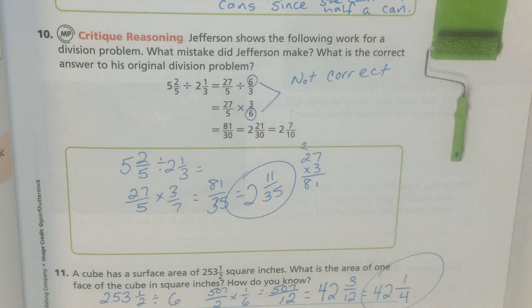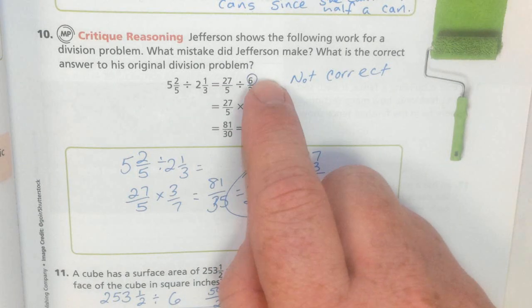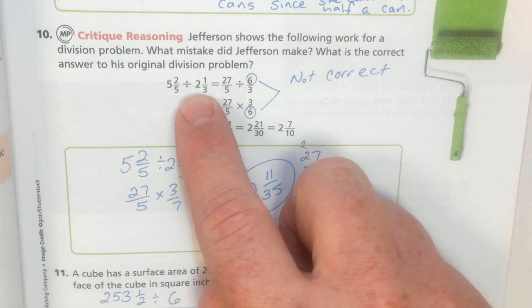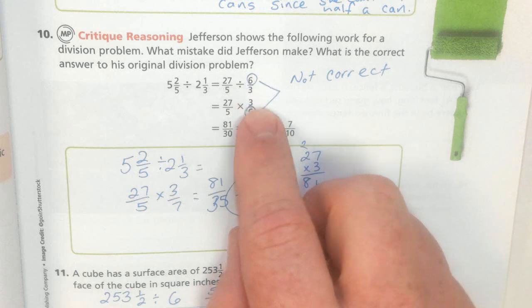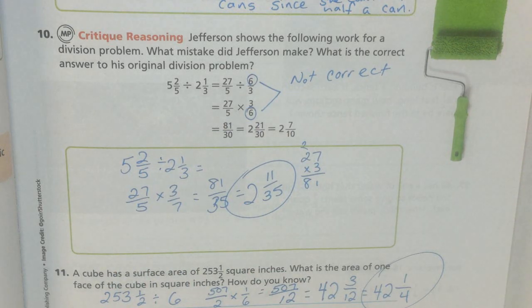All right, this is just evaluating whether or not the work that was done in the book is correct. Then you see that they made a mistake here with the 6 when they did 3 times 2. They said it was 6/3, but we know we would do 3 times 2 is 6 plus 1. It'd be 7/3. So that would be where that mistake would be. Then we have to go ahead and solve there.